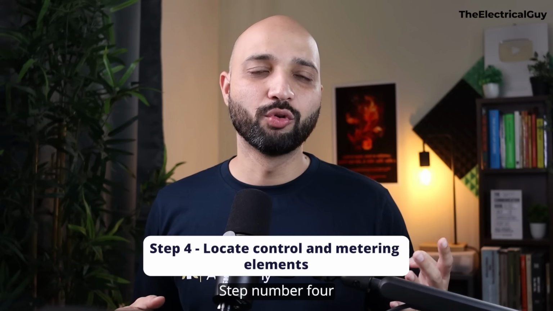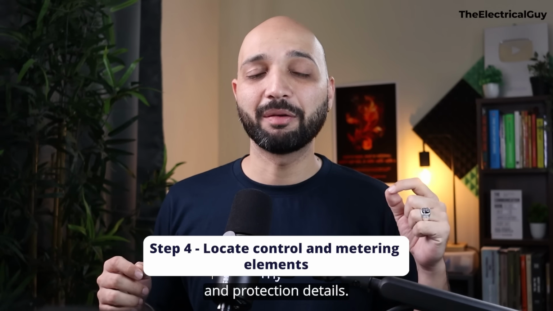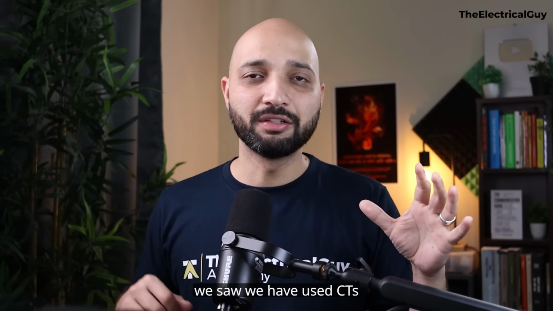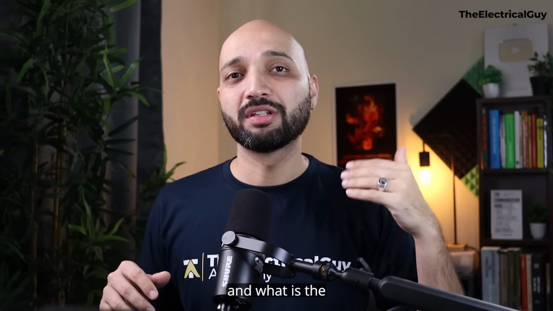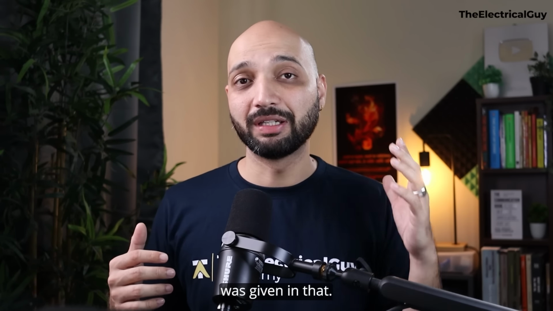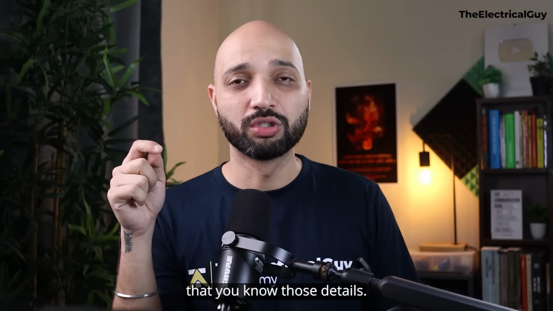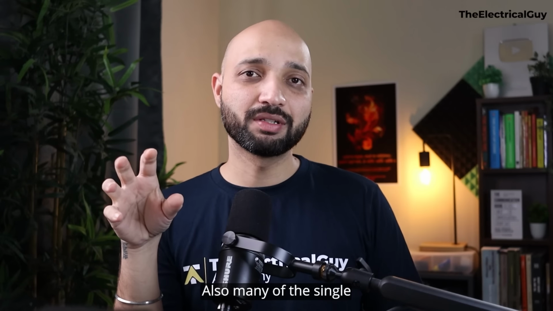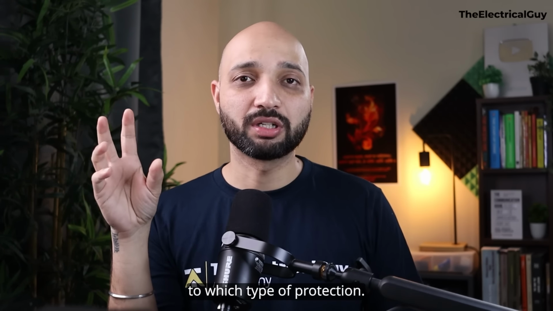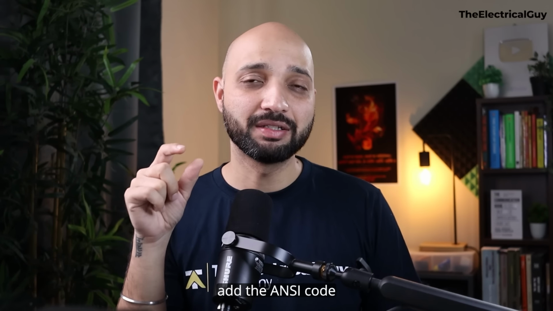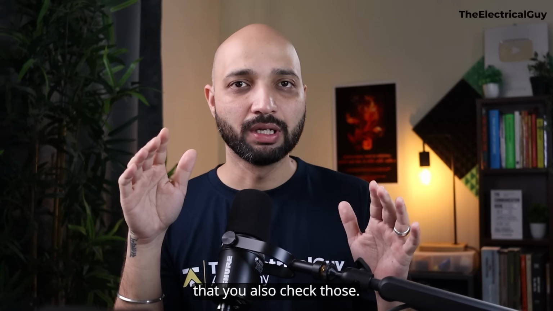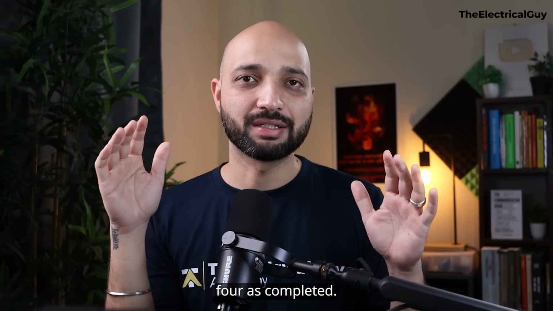Now the next step, number 4, is to locate and identify the metering and protection details. While going through each and every equipment, we saw we have used CTs, we have used PTs, and their core details and the purpose of each core is also mentioned. We saw protection, metering, differential protection was given in that. So it is important that you note those details. Also, many of the single line diagrams will directly mention which type of protection the connections of CTs and PTs go to. So they will add the ANSI codes for that, right? So it is very important that you also check those, and that will mark step number 4 as completed.